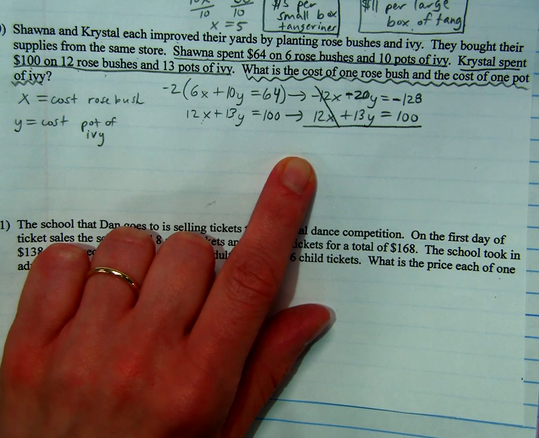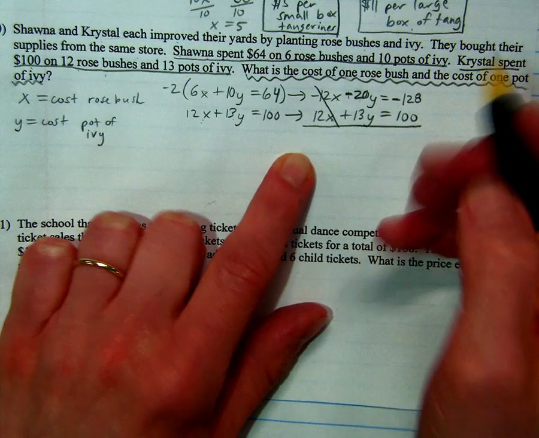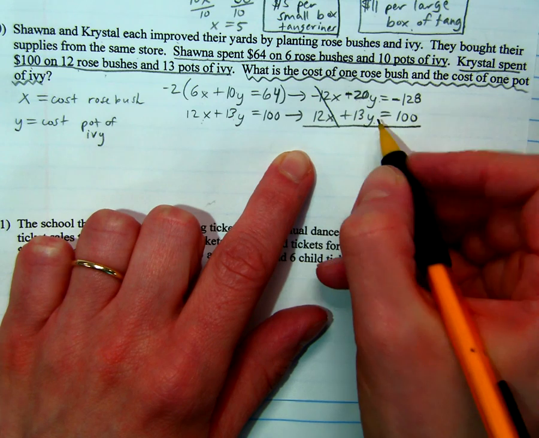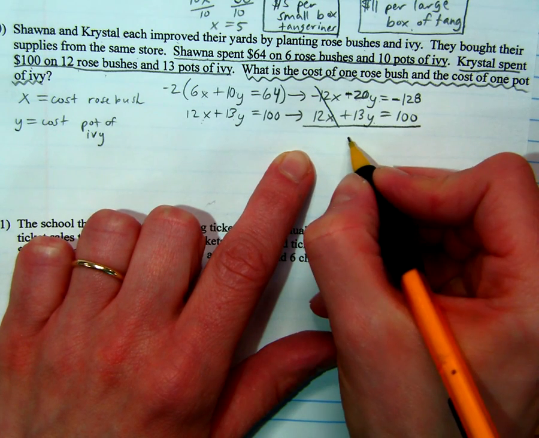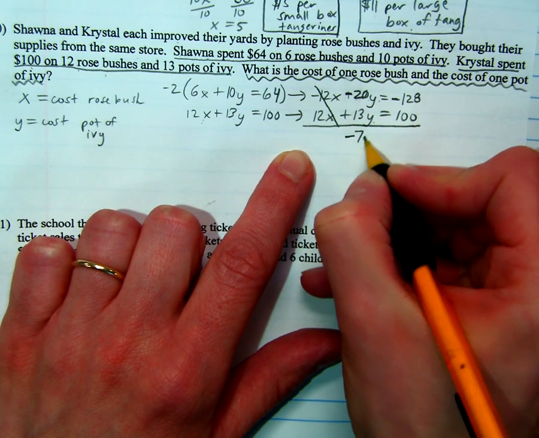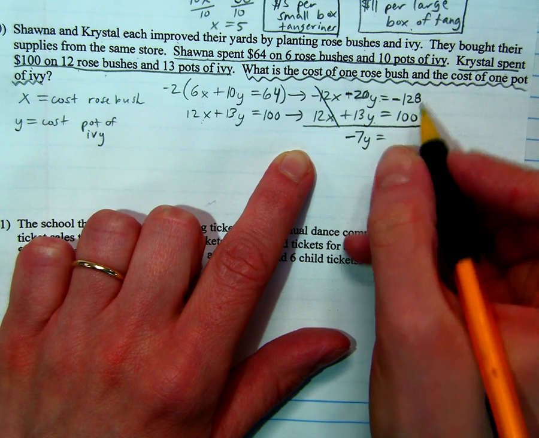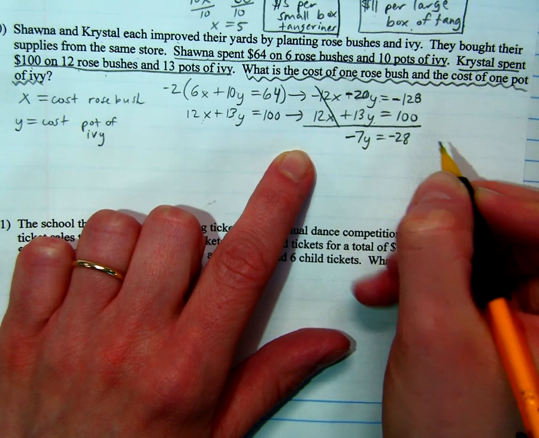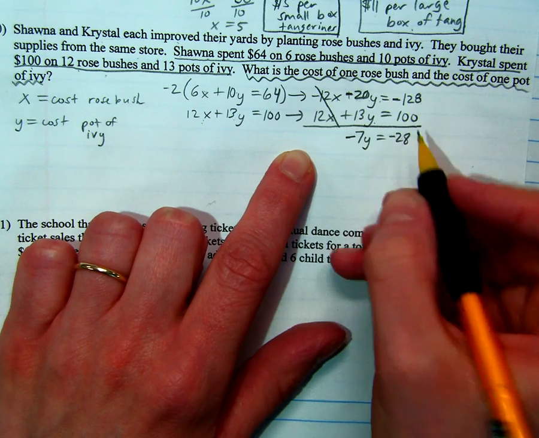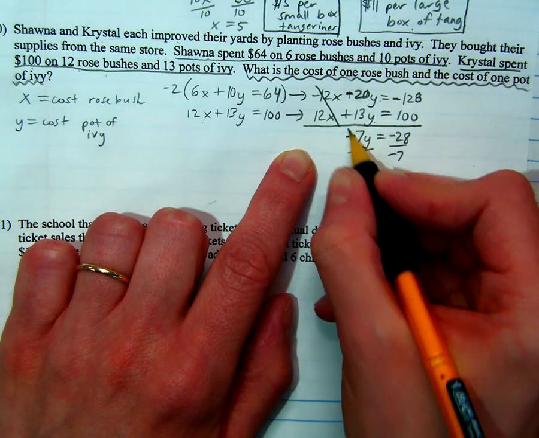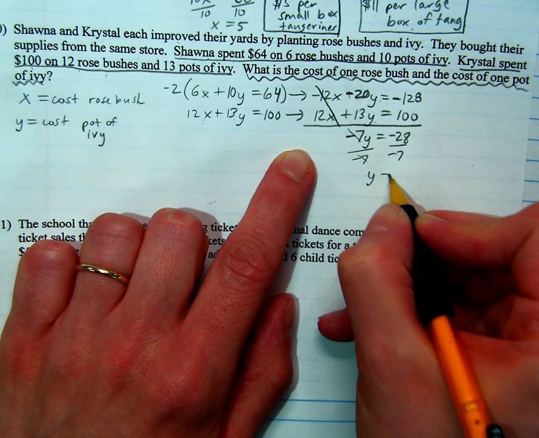All right. So when we do that, we can add up what's left. Negative 20y and 13y. What's that going to give me? -7. Good. Negative 7y, negative 128, and positive 100 is negative 28. And now what do we do? Divide by -7, because that's going to get rid of all of our negatives. And we get y equals 4.